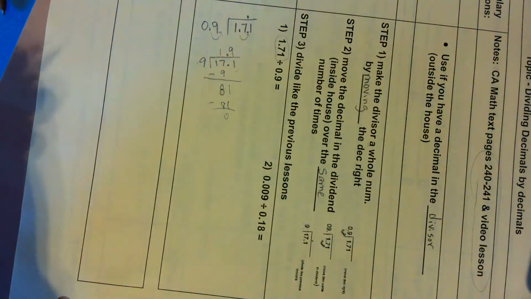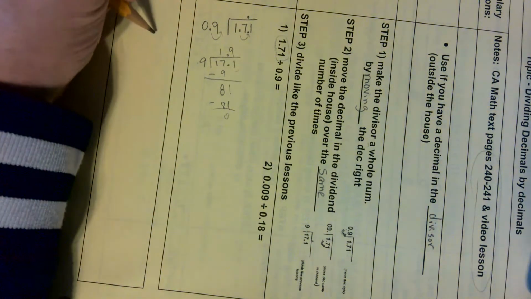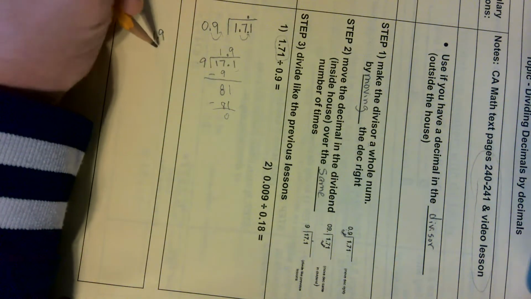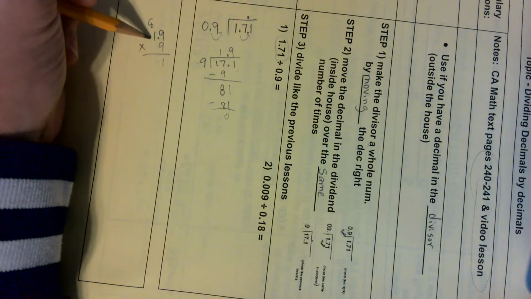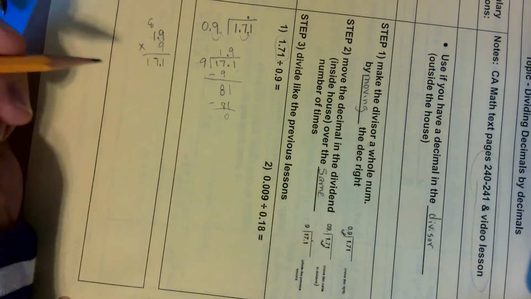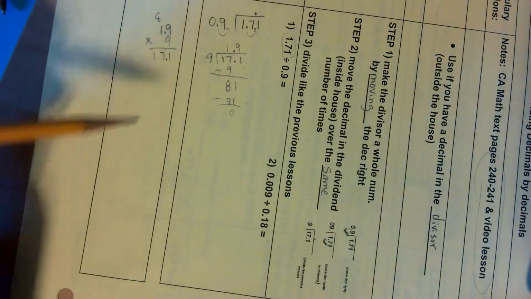Now, if you wanted to check that, you could check that by doing 1.9 times 9. You can multiply that out really quick. Let's go ahead and do that. 9 times 9 is 81. 9 times 1 is 9 plus 8 is 17. One number out there to the decimal, 17.1. Great. And if you wanted to do that with 0.9, you could do that also.